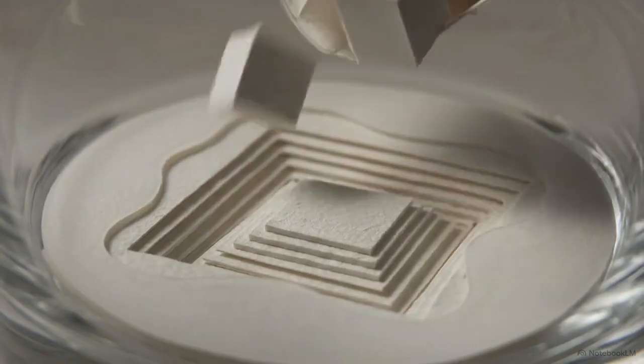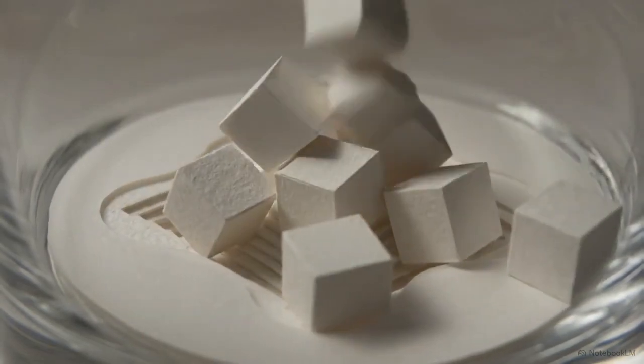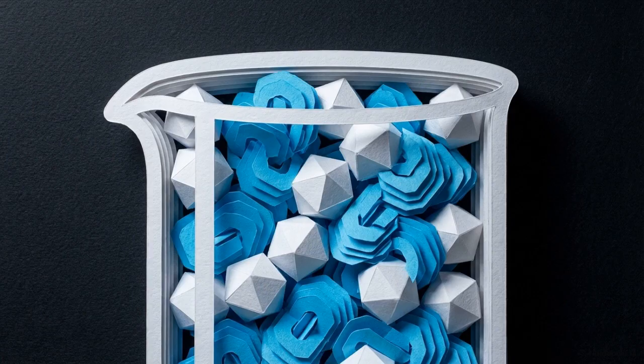You can see this limit in action when sugar crystals stop disappearing and begin settling at the bottom of the glass, remaining solid no matter how aggressively you stir the liquid. Saturation marks the hard capacity of the solvent's microscopic real estate.